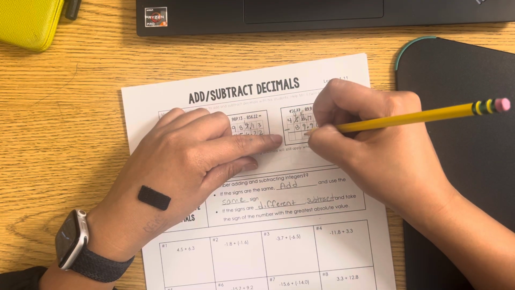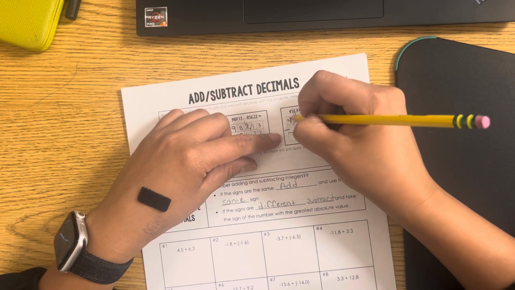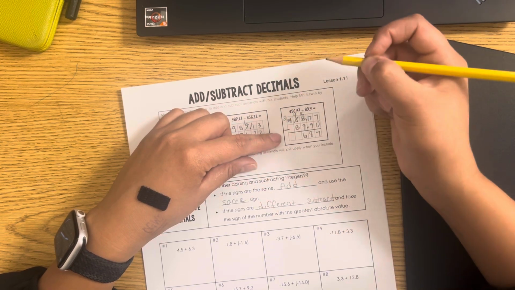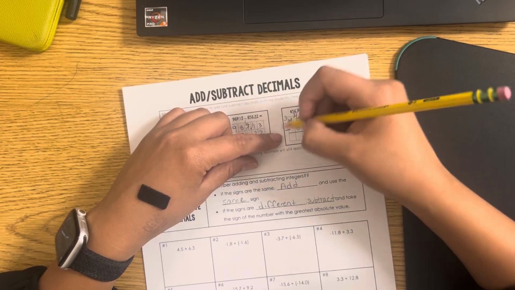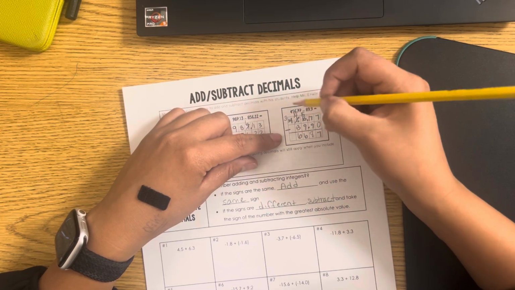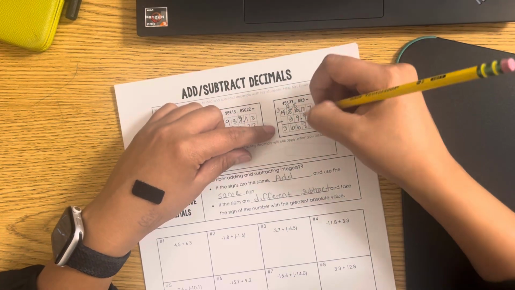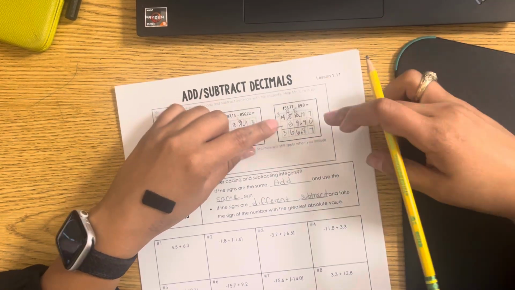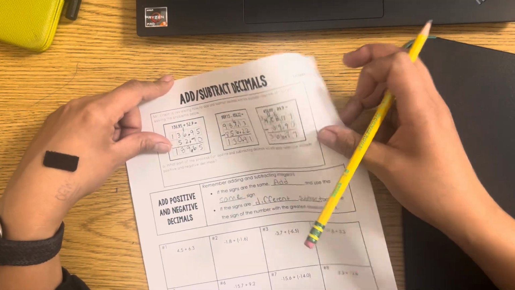15 minus 9 is then 6, and then I can't subtract 4 minus 8, so I'm going to take 1 away from the 3 to make 4 14 by adding 10. 14 minus 8 is 6. And now, since I don't have 3 minus anything, I'm just going to bring the 3 down. Don't forget to bring your decimal place down. So decimals can definitely be tricky, especially if you have to borrow from the place value before.